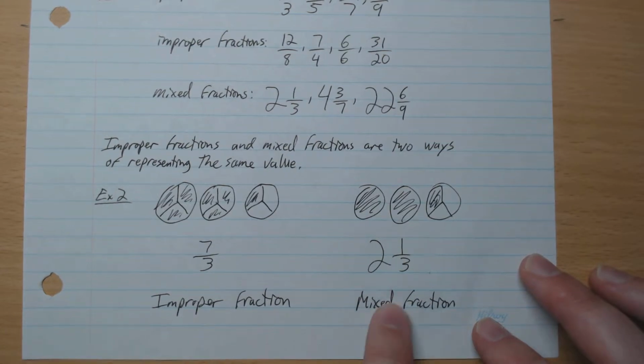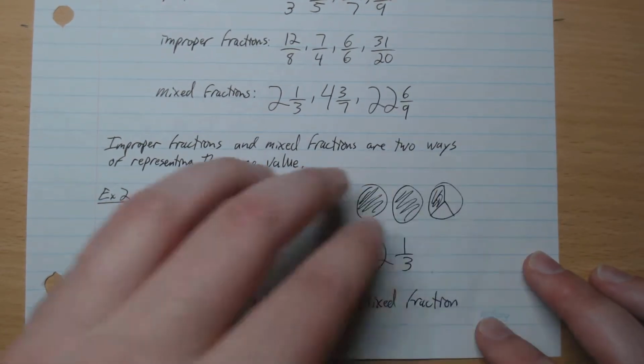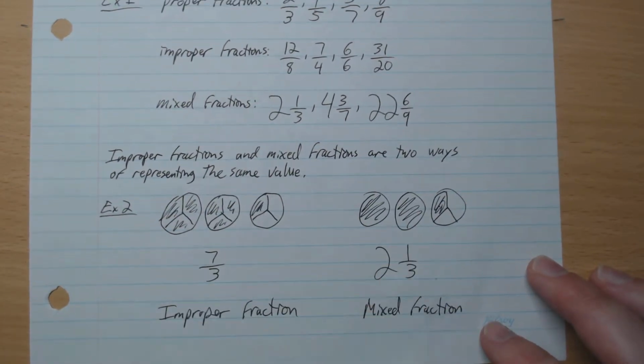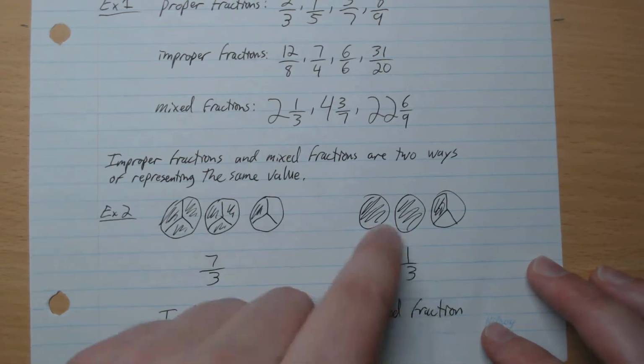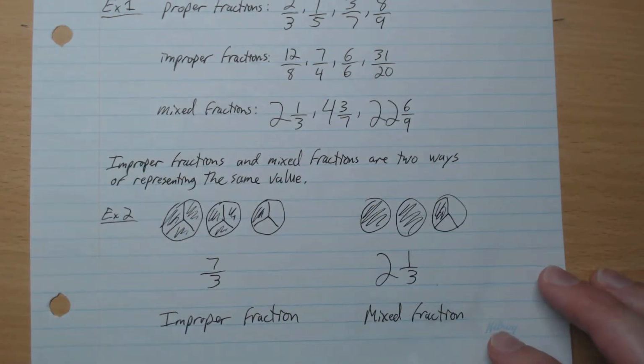Improper fraction, mixed fraction. And so what we're going to do now is learn to convert from one to the other, because when we do multiplication of mixed fractions, we're going to use the improper fraction value, multiply it, and then bring it back. So that's what we're going to do now, how to convert one to the other.